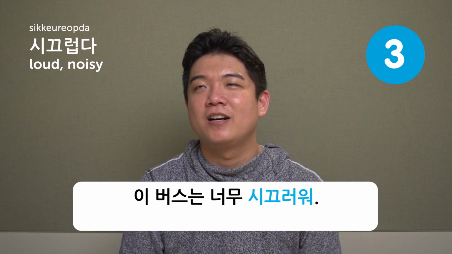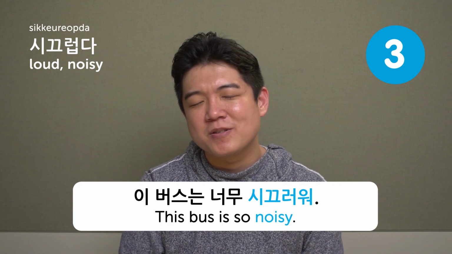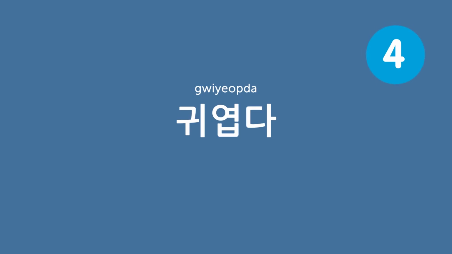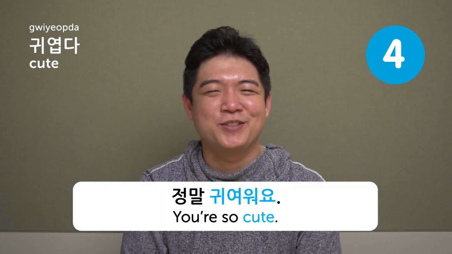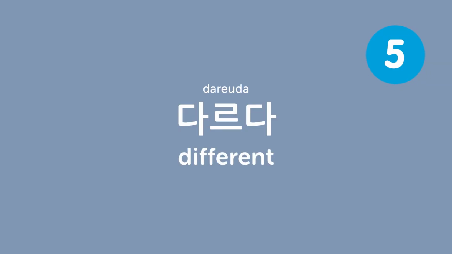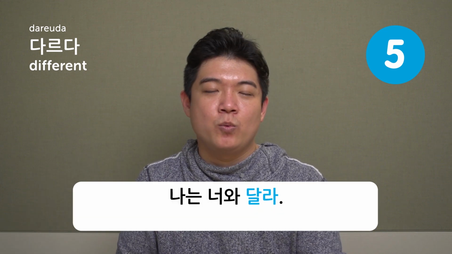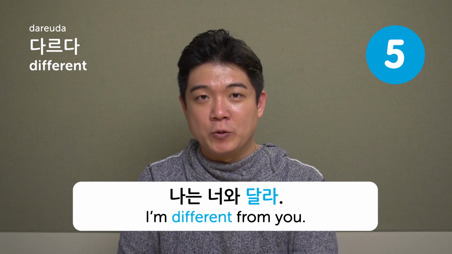Well, for example, when you're on a bus and people just keep talking, then you can say that, 이 버스는 너무 시끄러워. This bus is so noisy. 귀엽다, cute. In Korea, we have something like 뿌잉 뿌잉. So if you find someone who is very cute, you can just say, 정말 귀여워요. You're so cute. 다르다, different. And when you're fighting with your friend in Korean, sometimes you might want to say that 나는 너와 달라, which means I'm different from you.